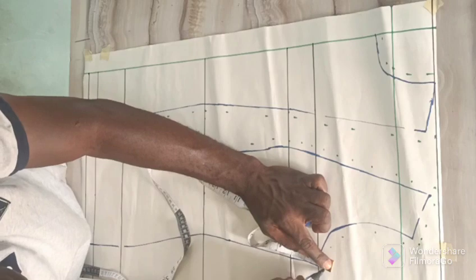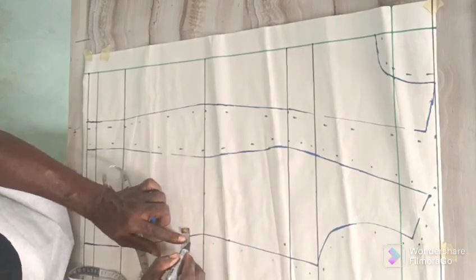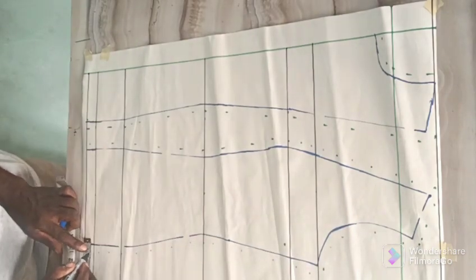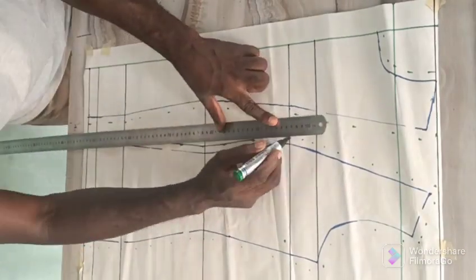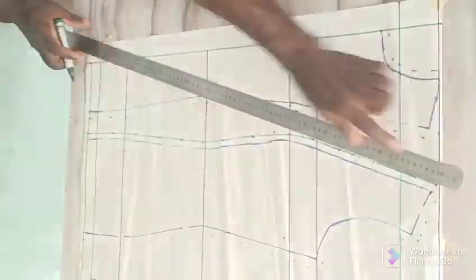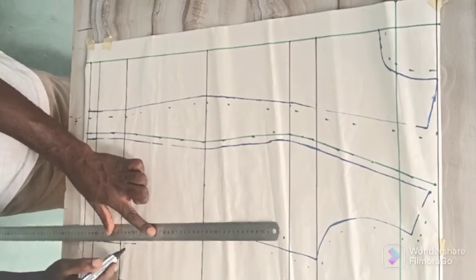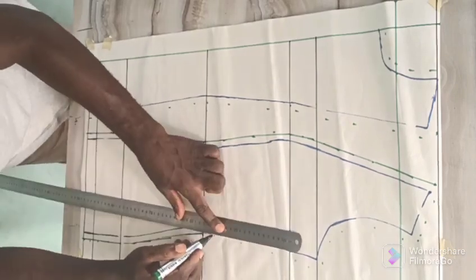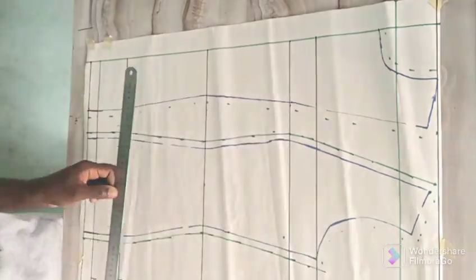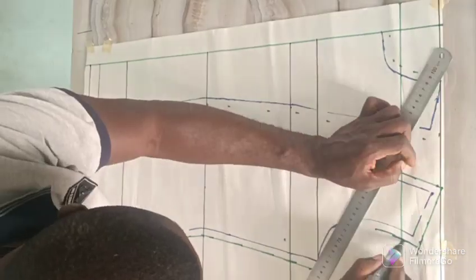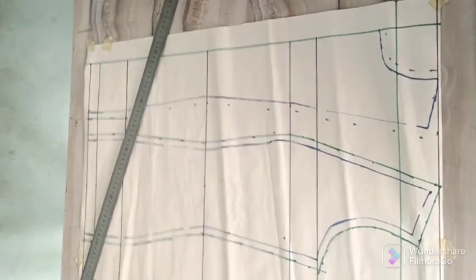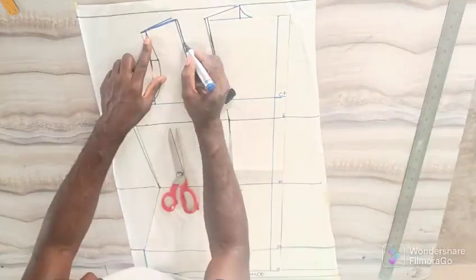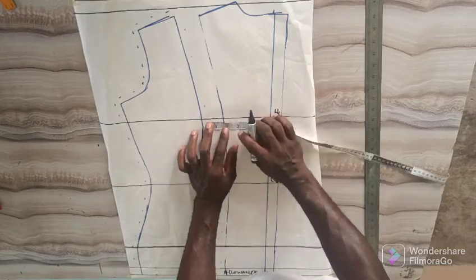So this is how it is. You're going to draft both the front and the back pattern. You are going to redraft it by tracing it out. Then add your allowances, your seam allowances and your hem allowances. So we also do the similar tracing for the back pattern. So we get our stuff, then we label it as both the side panel and the front panel. So this is how we are going to do.